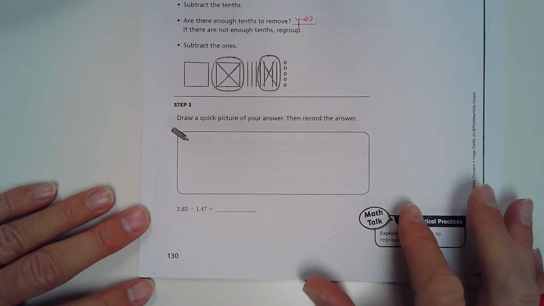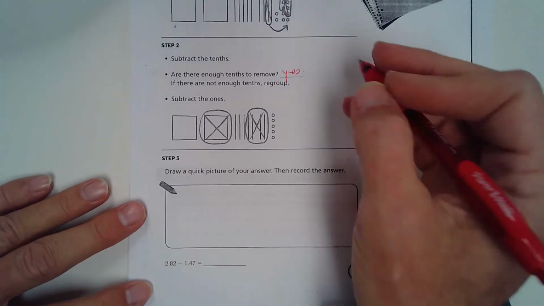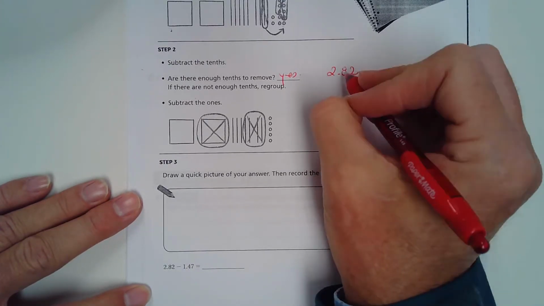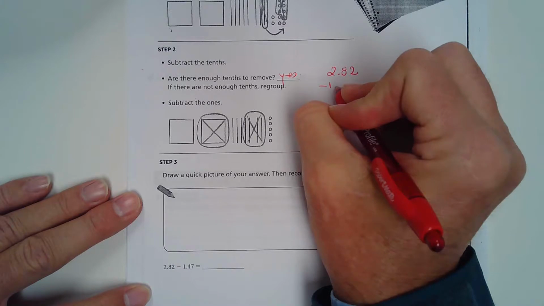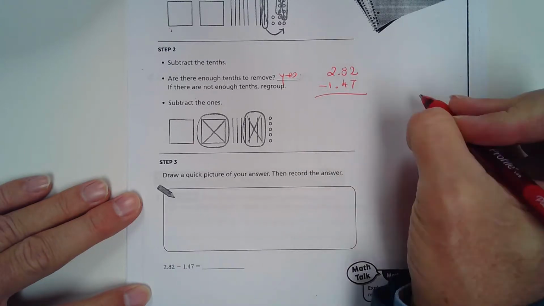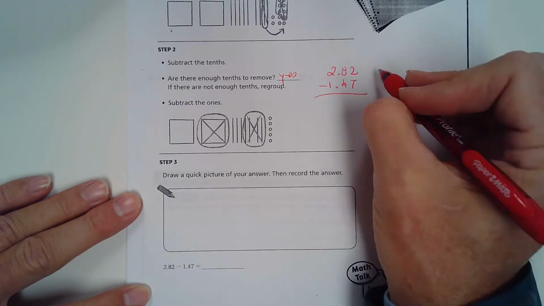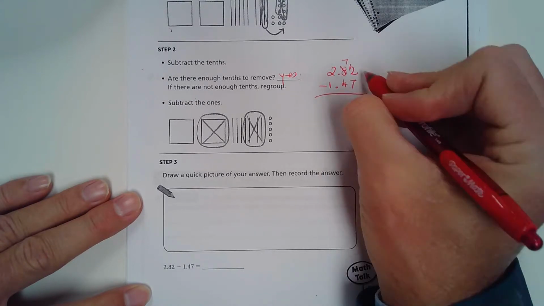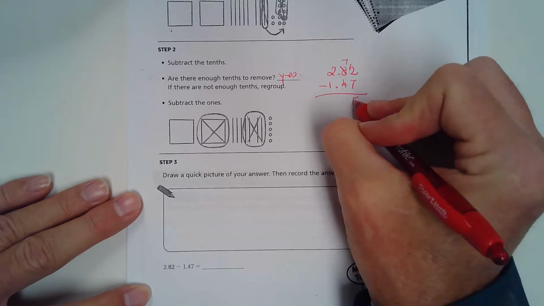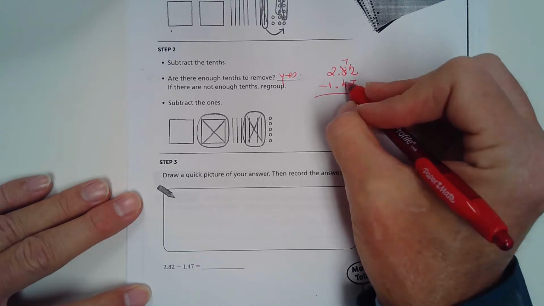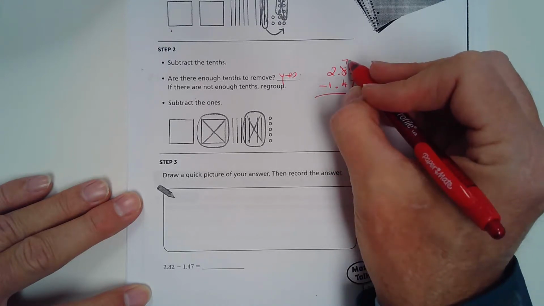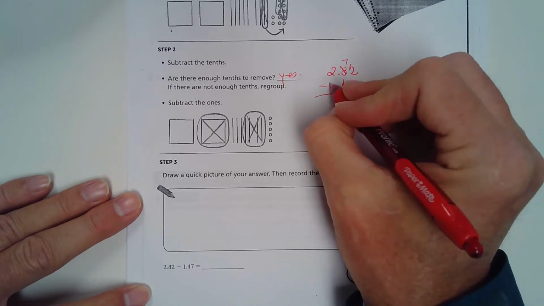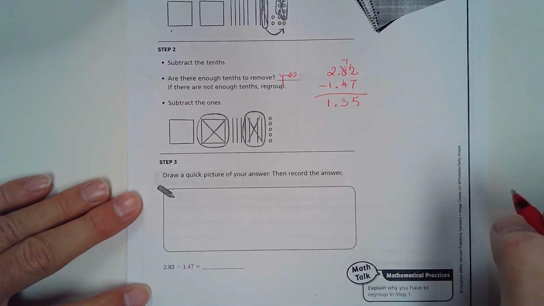And then step 3, it says draw a quick picture of your answer. Well, let's just go ahead and do it. What is the answer? 2.82 subtracting 1.47. So we have to borrow from the 8. This becomes a 7. This becomes 12. 7 from 12 is 5 hundredths left over. Now we're talking about tenths. 4 tenths from 7 tenths is 3 tenths. 1 from 2 is 1, so it's 1.35.